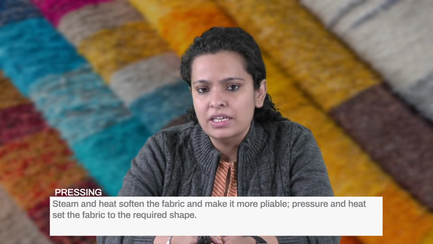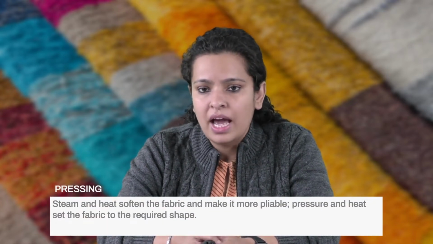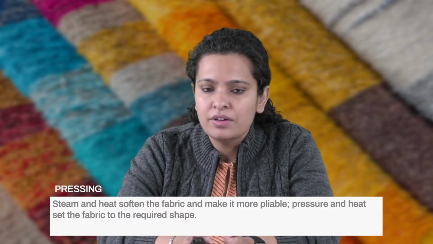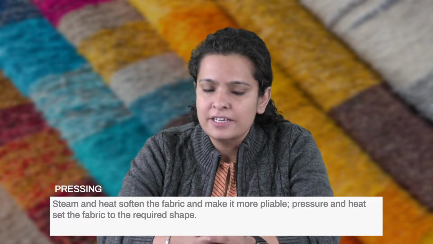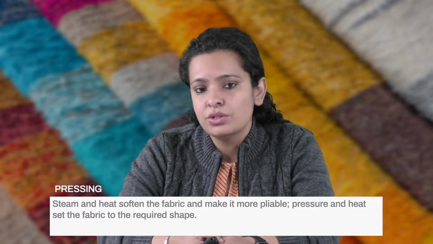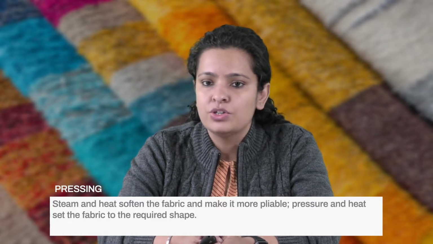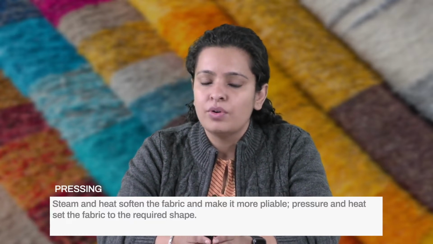Steam and heat soften the fabric and make it more pliable, so when the fabric is smooth, it is very easy to work on. Pressure and heat set the fabric to the required shape. For that process, we use the pressing technique.